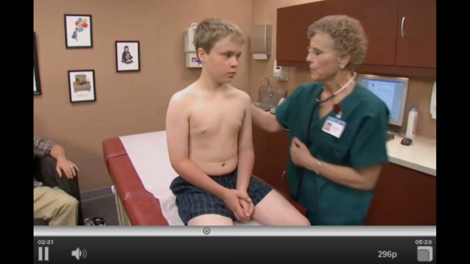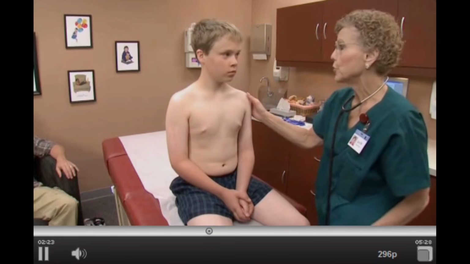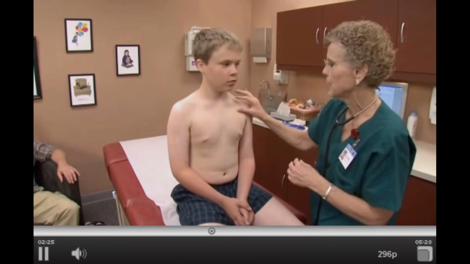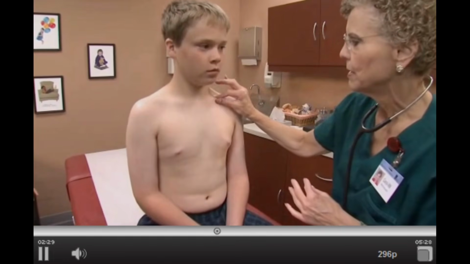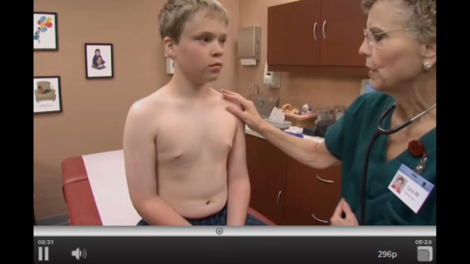Okay. Another thing I'm going to do is check for skin turgor. Over the patient's clavicle, gently pinch a small fold of skin to check skin turgor. Over your clavicle, and it just bounces right back to normal like it should.